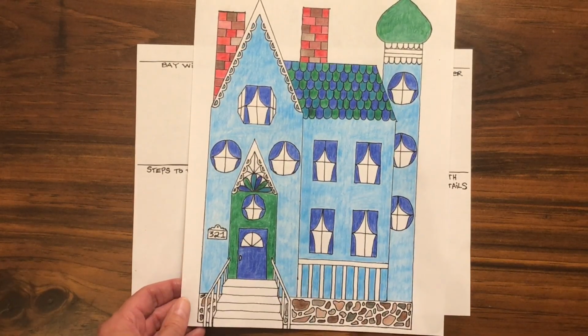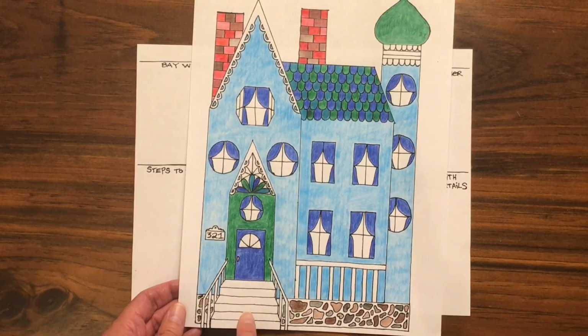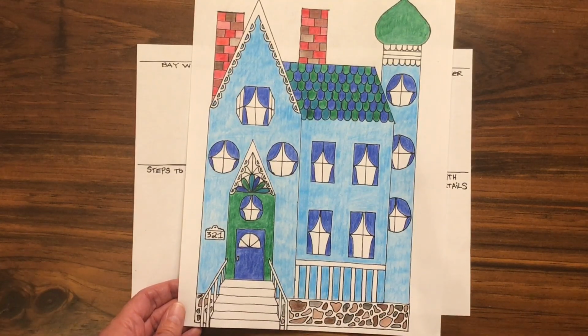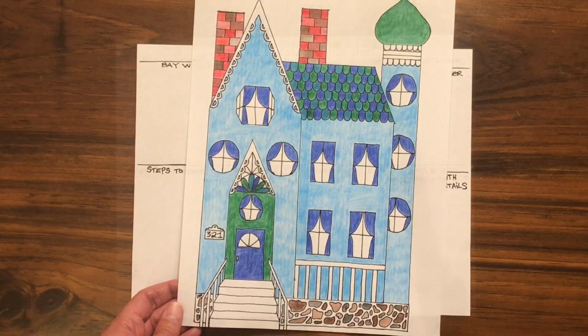And then I'm also going to show you how to draw 3D steps and some stone details, because you might want to include that into your house. Plus it's really fun to draw 3D steps to make your house look more realistic.